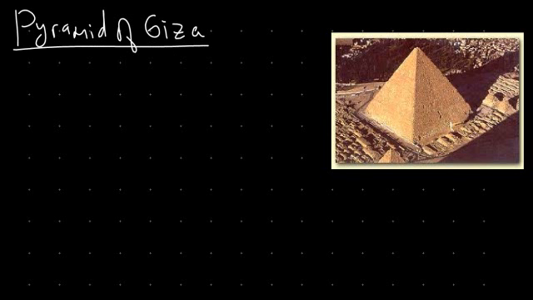They think that it took as many as 100,000 men to build this thing over a period of 20 years. So pretty amazing. And they didn't have power tools, so that makes it even more amazing. And so what we want to do is find the volume of this pyramid.